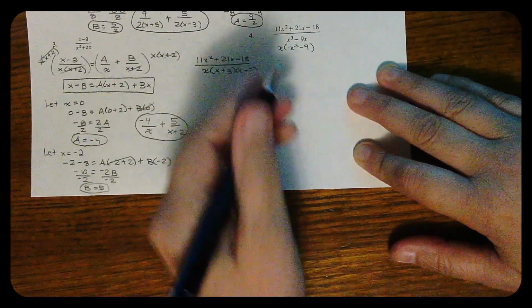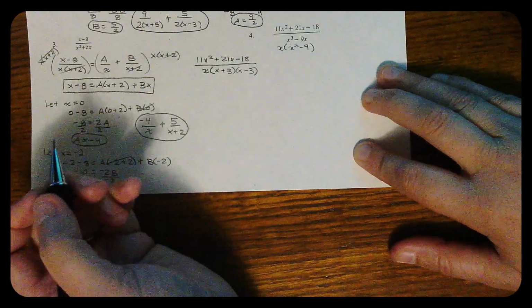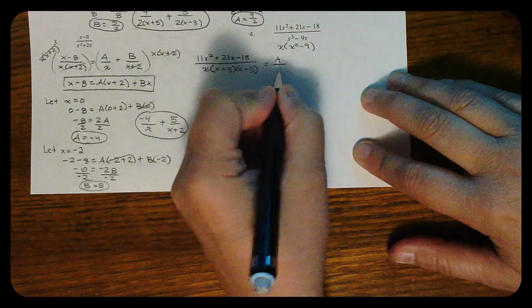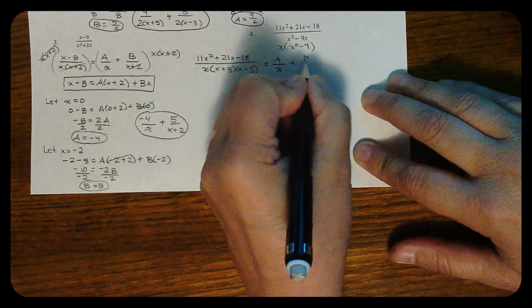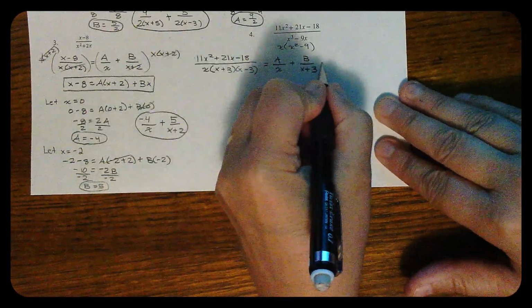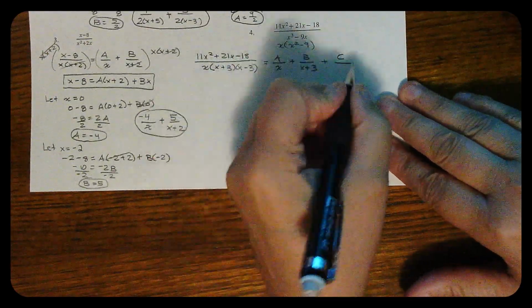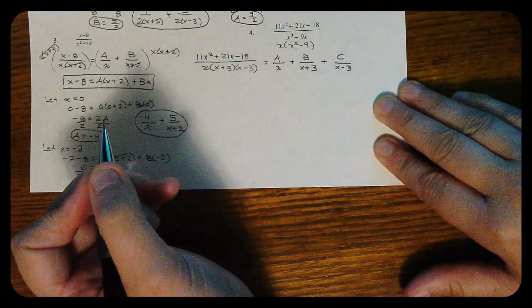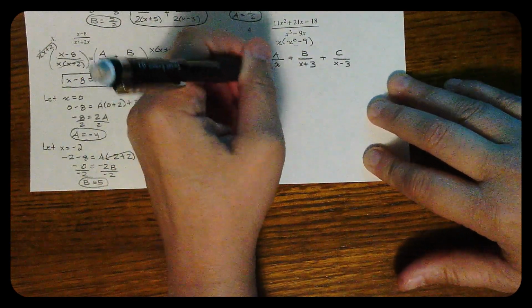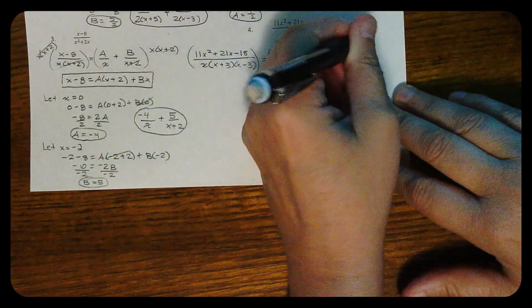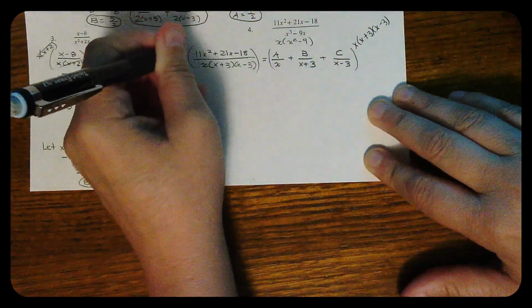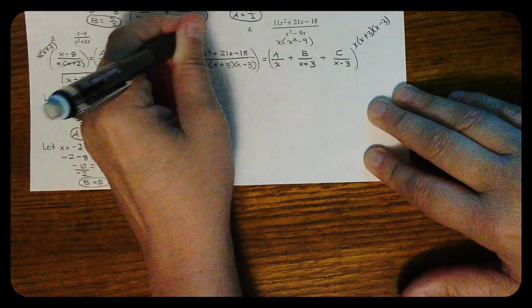Okay, so this time we have 3 factors in the denominator. So what do we do then? Same thing, we're just going to add a letter. So we're going to have a over one of the factors, so a over x, plus b over another factor, so b over x plus 3, plus c over that third factor. And we're going to multiply by the LCD just like we did last time. So that LCD is going to be x times x plus 3 times x minus 3.